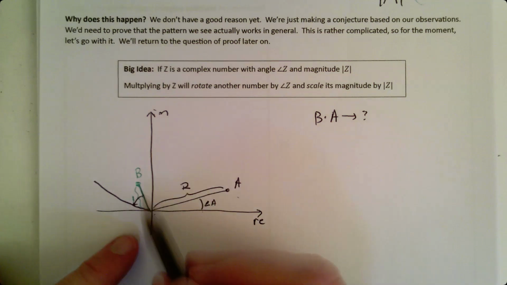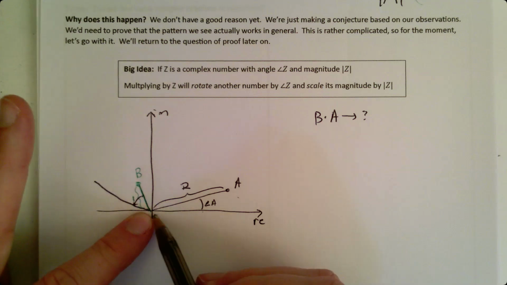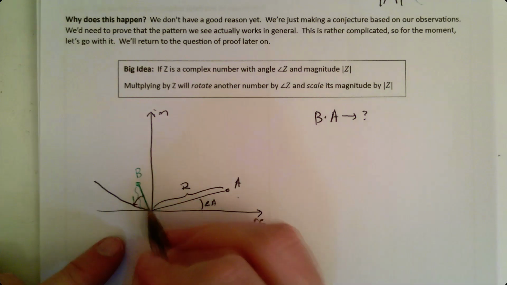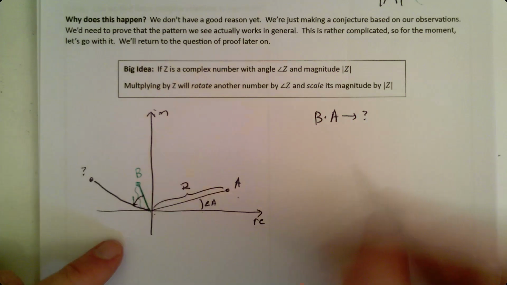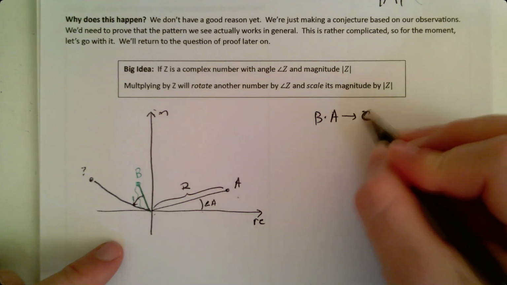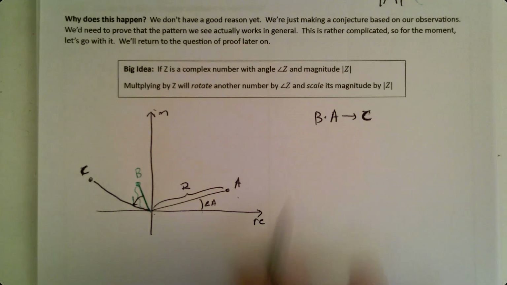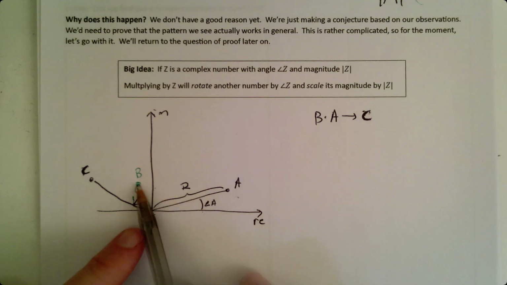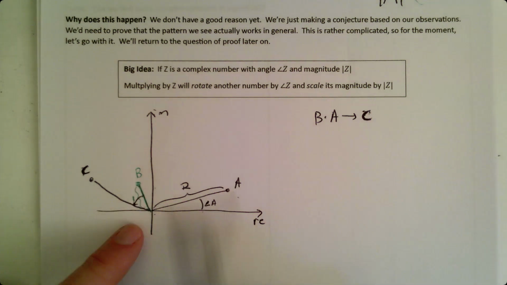And then I'm going to take B's distance and stretch it by a factor of 2, because that's A's distance. So if B was a distance of 1, now this point over here is a distance of 2. Let's label it, I don't know, C. So here we have it, C. So that's just a little illustration. You can use a different illustration if it works better for you. But the idea is when you multiply B by A, it'll rotate by A's angle. It'll stretch by A's distance.